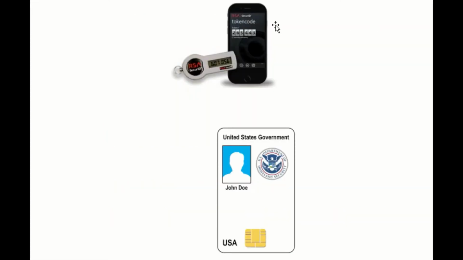So this will be an example of an RSA token. So you got the hardware version of the RSA token. It gives you randomized numbers that you have to put in within a certain time frame. And then this is the software version of the RSA token, randomized numbers that you have to put in within seconds.